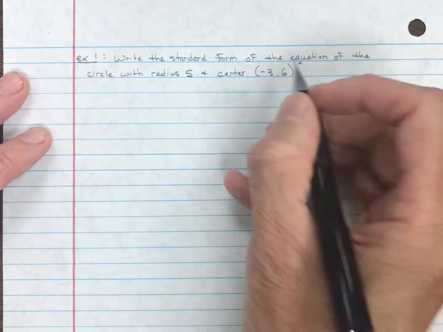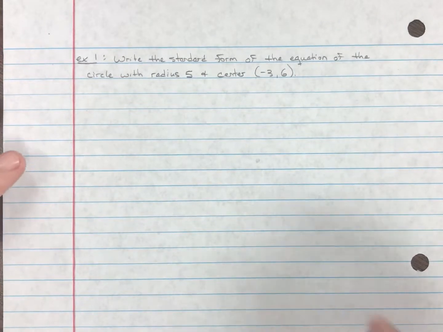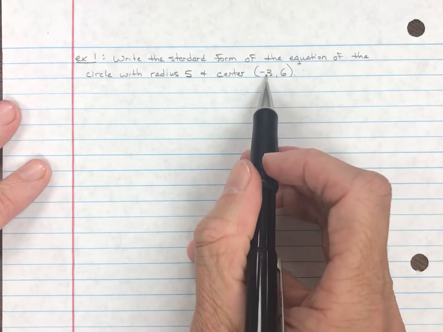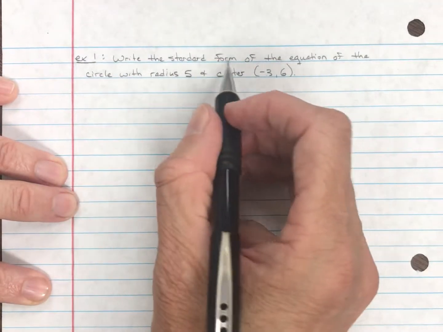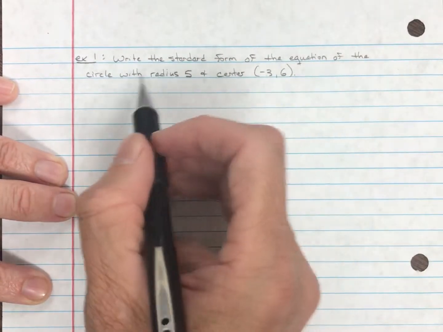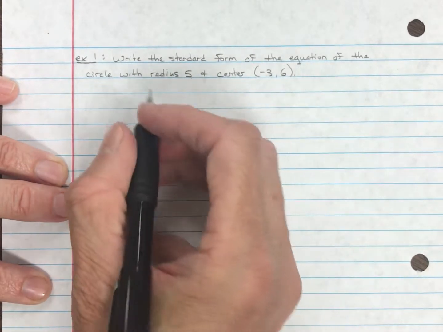So it'll be in quadrant number 2. Quadrant 2, of course, has a negative x coordinate and a positive y coordinate. So we want to write the standard form of the equation of the circle with radius 5 and a center at the point -3, 6.